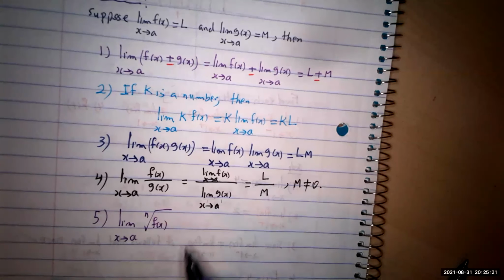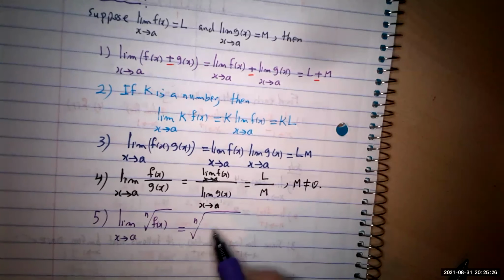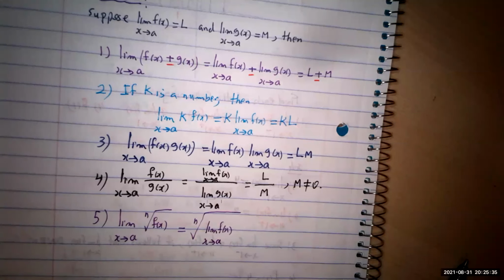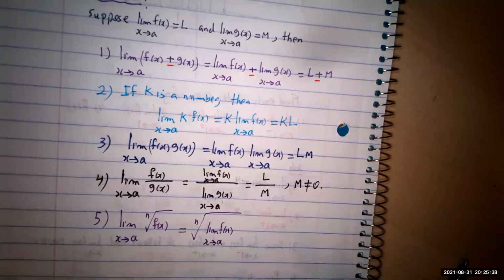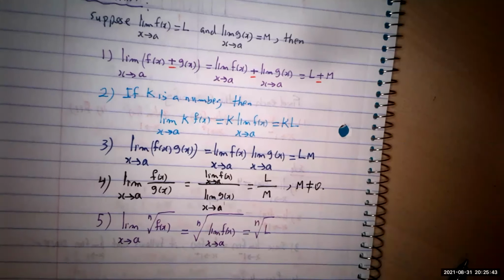So it's going to be the nth root of the limit of f of x as x goes to a. This limit is already given to you, it's equal to L. So that would be the nth root of L. See, it makes things so easy. It could be a square root, cube root, fifth root, sixth root, it doesn't matter. Whatever it is, we are ready for it. Okay, that's number 5. Any question?